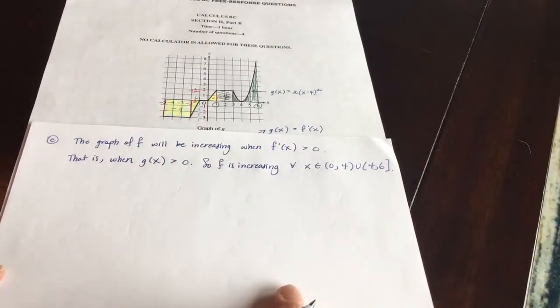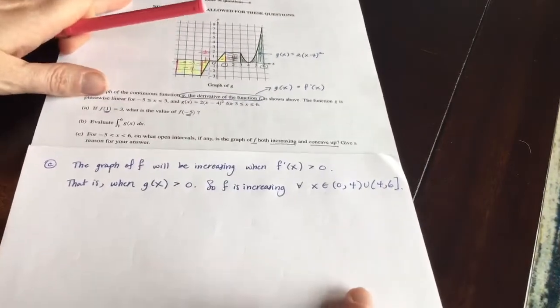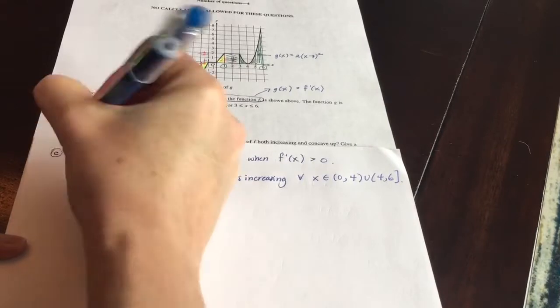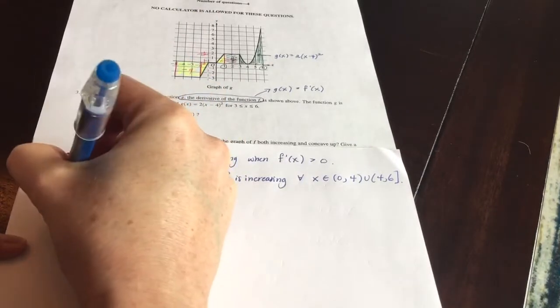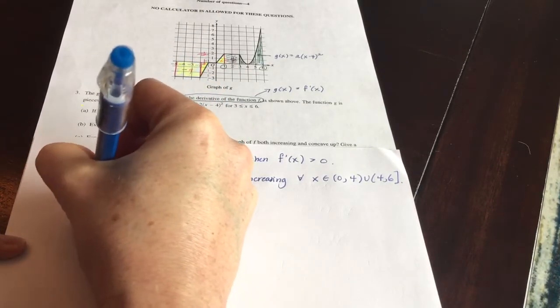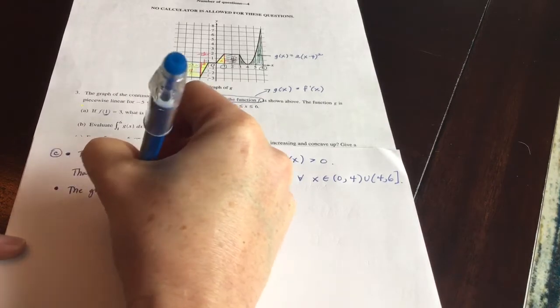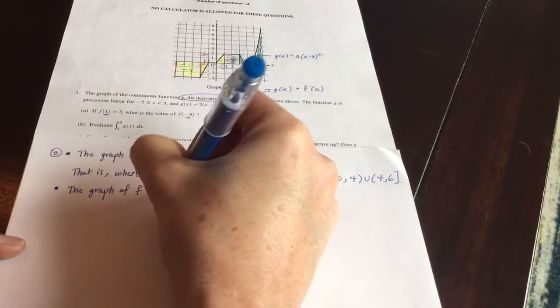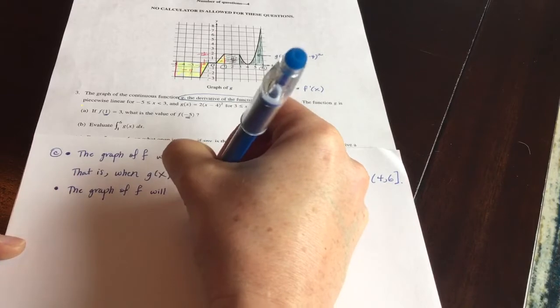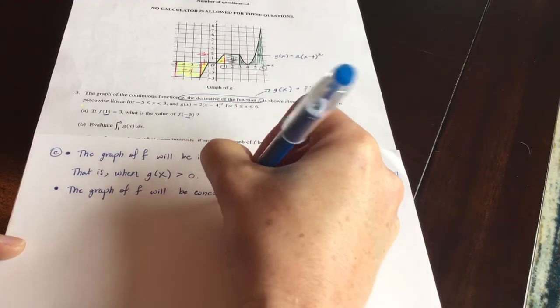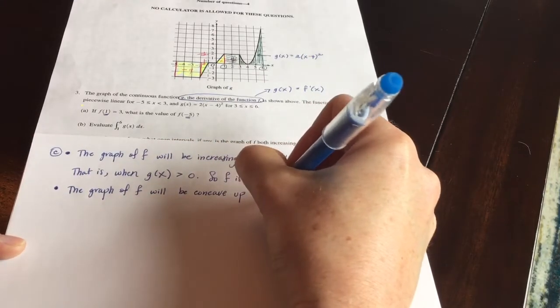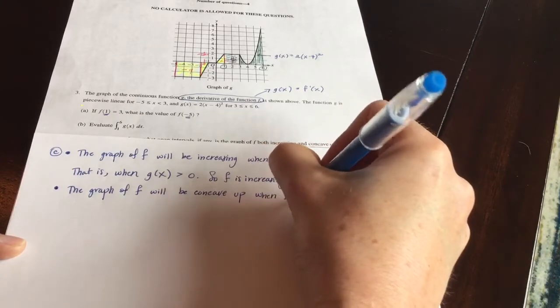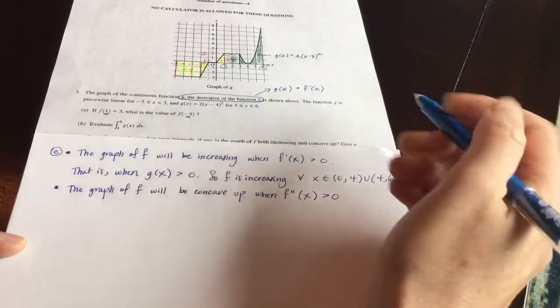Okay, so now let's look at when the graph of f is concave up. We'll pull these two things together. The graph of f will be concave up when f double prime is positive.